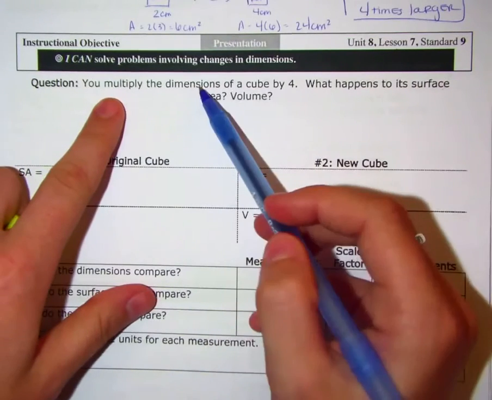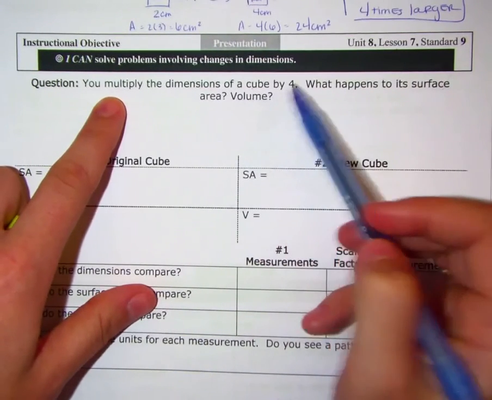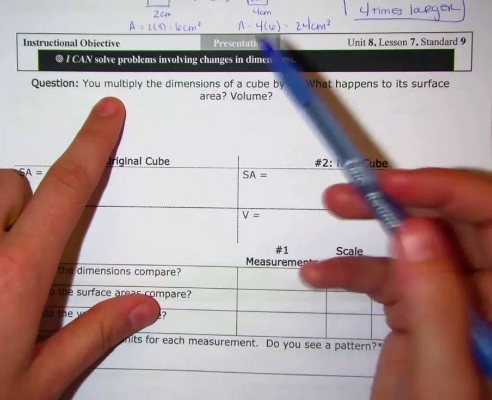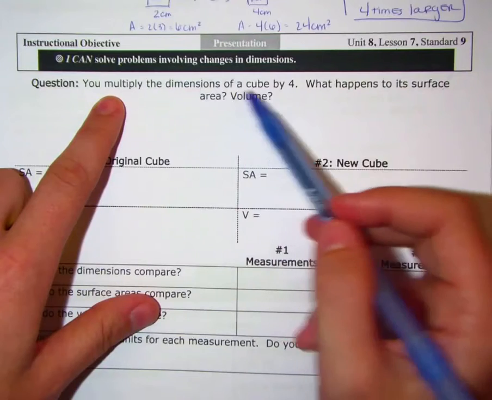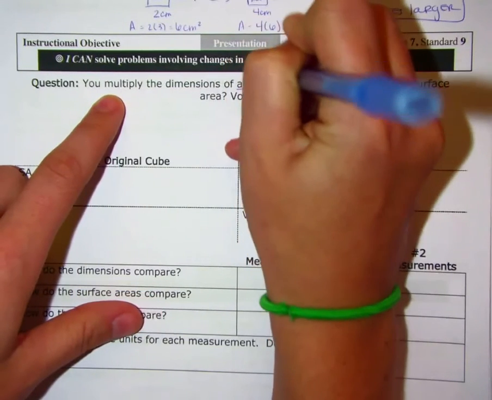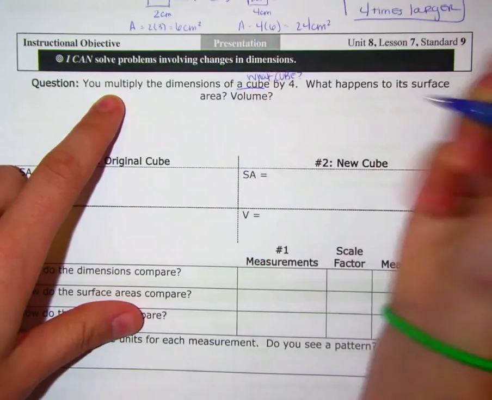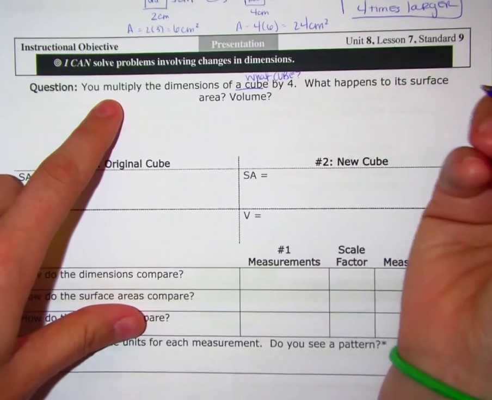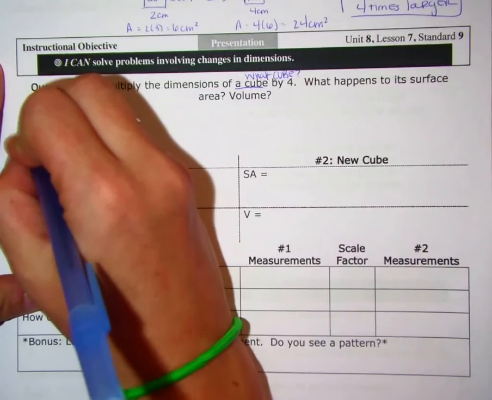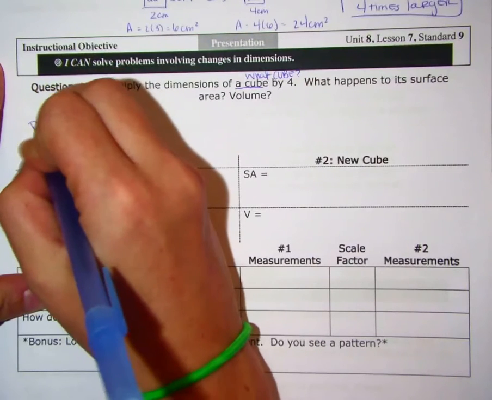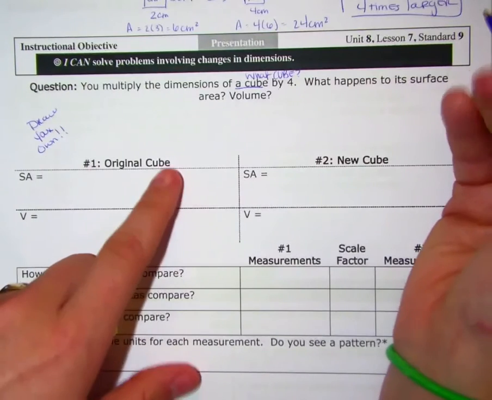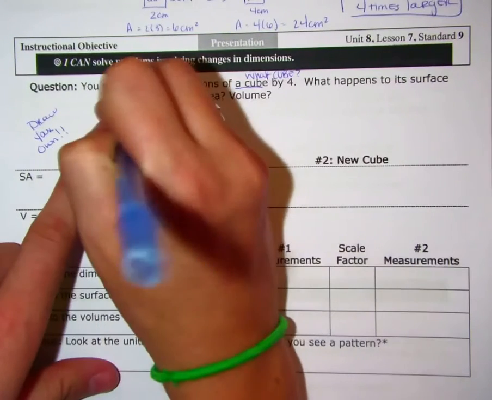You multiply the dimensions of a cube by 4. What happens to the surface area? Volume. So this feels really broad. You multiply the dimensions of a cube by 4. You might ask yourself, what cube? I don't see a cube, right? And that's where we're going to end up experimenting and drawing your own. If it doesn't say what cube, make your own up.